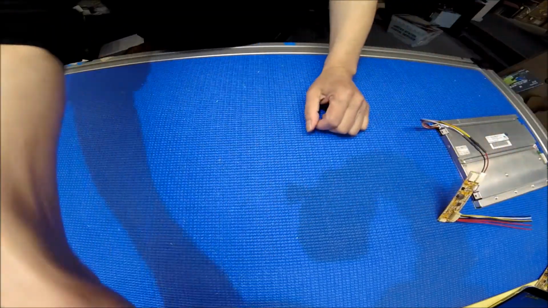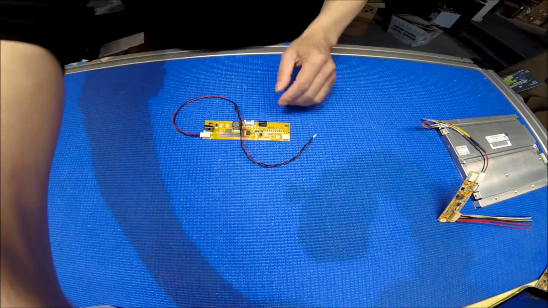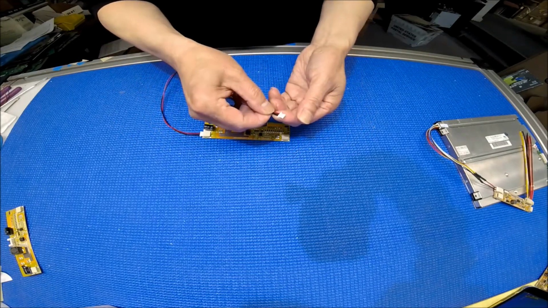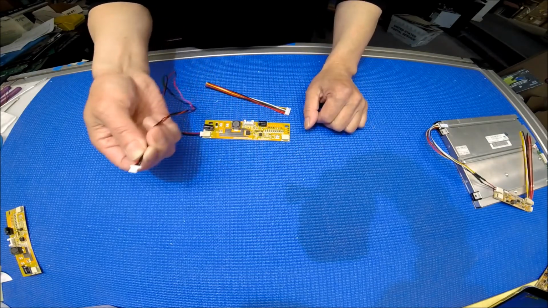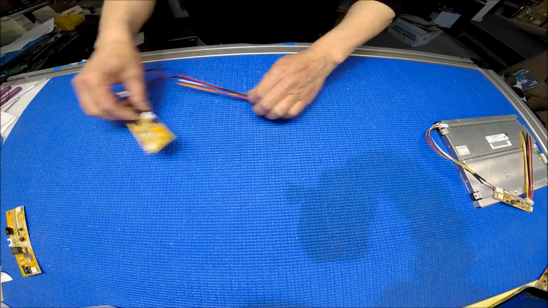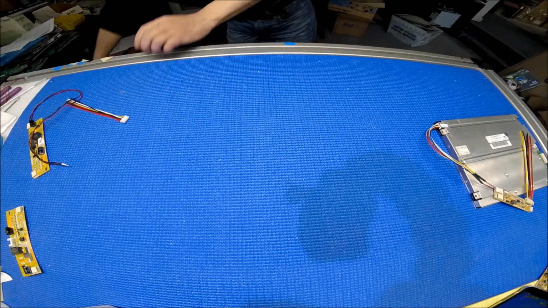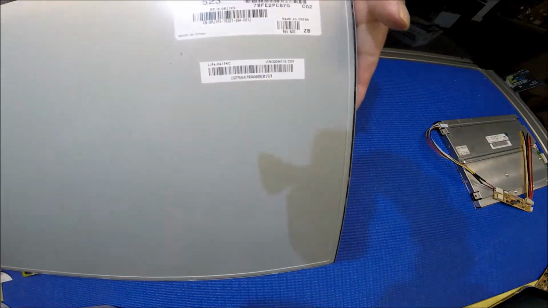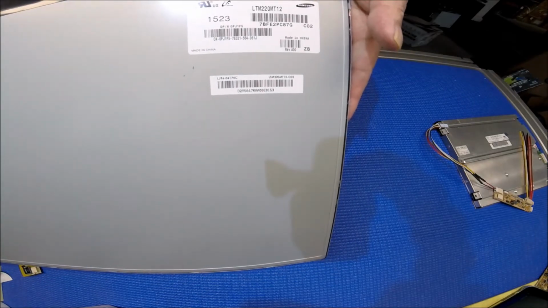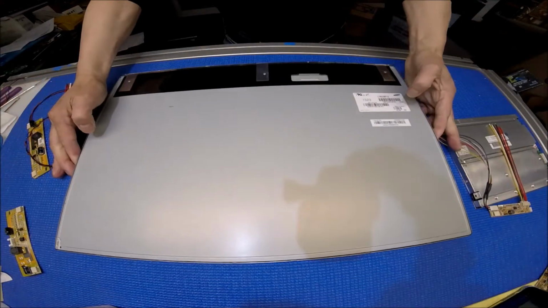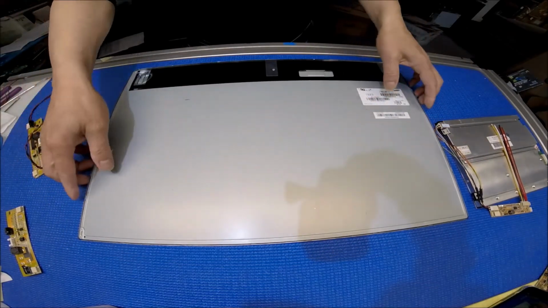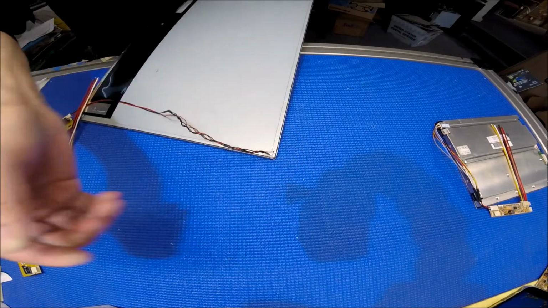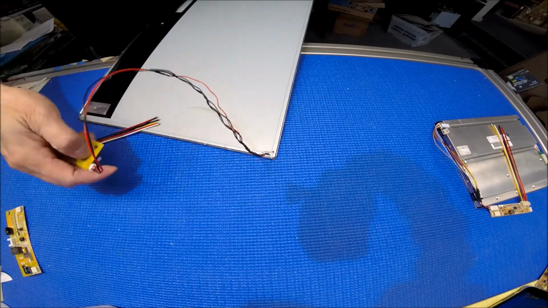Another example I want to show you is this one. It also comes with the drivers and wire harness and this type of connector. It should drive a 22-inch Samsung display. For example, this is the Samsung display. 22 inch is a big one. It's LTM220MT12. So basically, the connector is here. You see this? And you just put it in and connect the drivers.